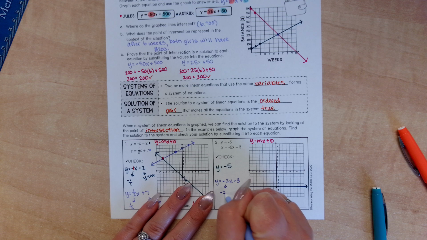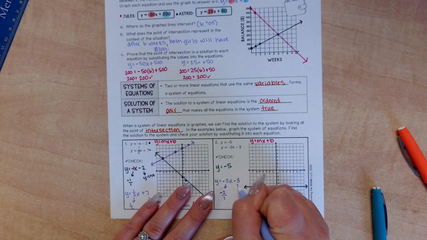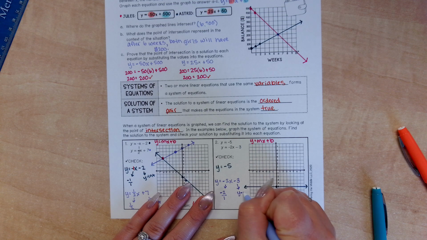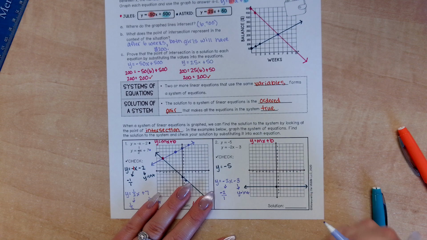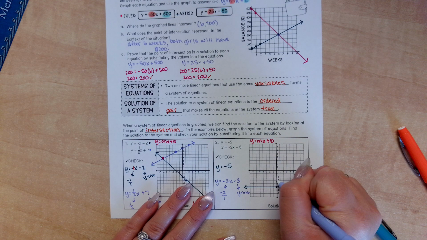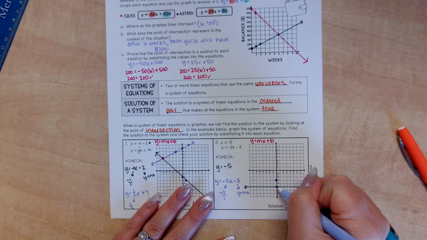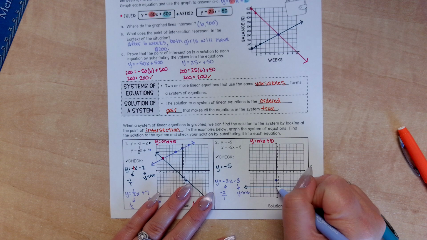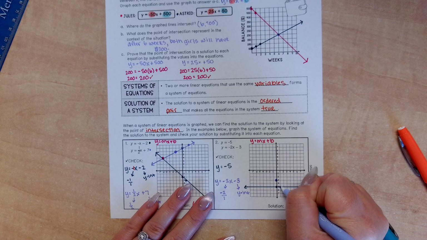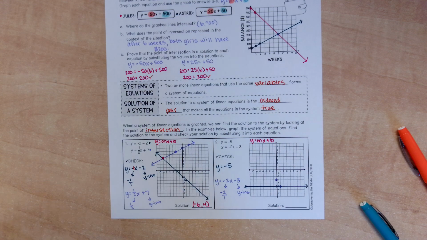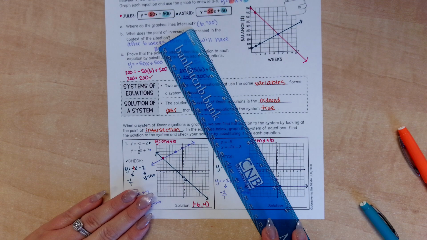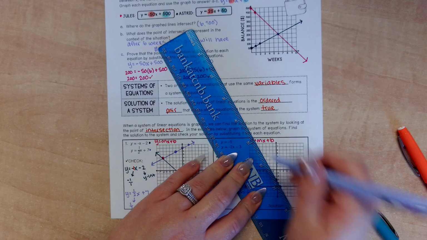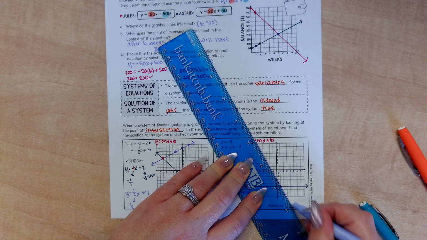So the slope is -2 over 1, and your y-intercept is -3. So we're going to plot our y-intercept first, -3, and then I see that the slope is -2 over 1, so I'm going to go down 2 over 1. And in this case, it was actually quite easy to see my point of intersection. Draw my line just like so.